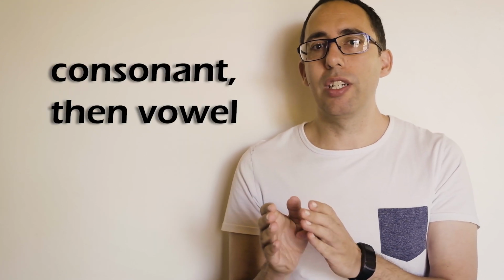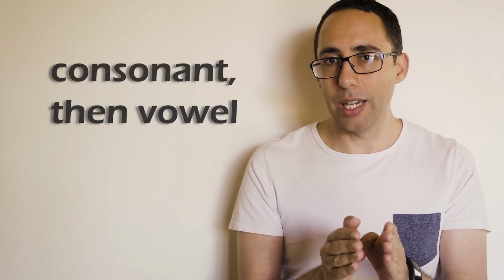Here's the rule. For every syllable, we want to try to make the first sound in the syllable a consonant, and that will be followed by a vowel. Always consonant, then vowel. Consonant, then vowel.